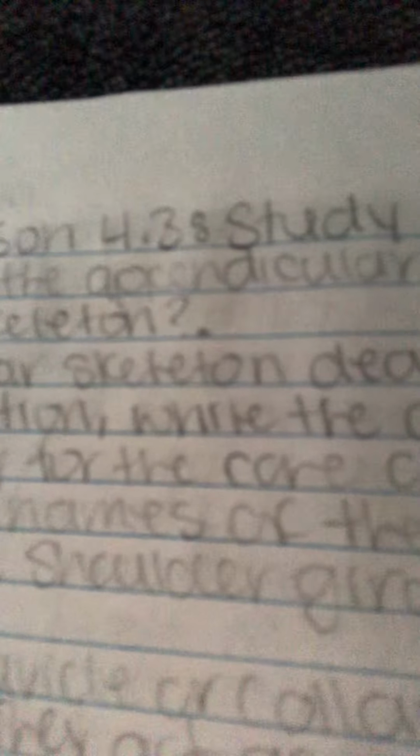Okay, now for lesson 4.3 study questions. 1. How does the appendicular skeleton differ from the axial skeleton? The appendicular skeleton deals with the appendages and is built for motion, while the axial skeleton is to provide stability for the core of the body.